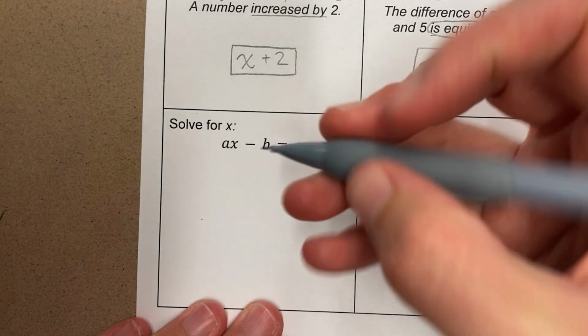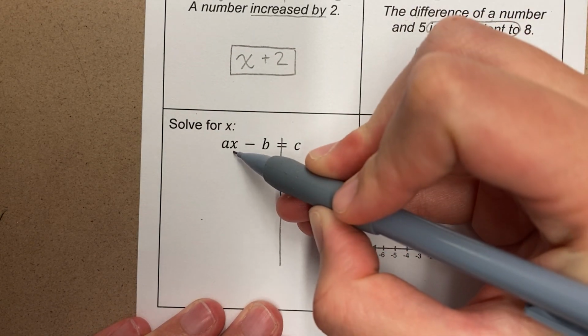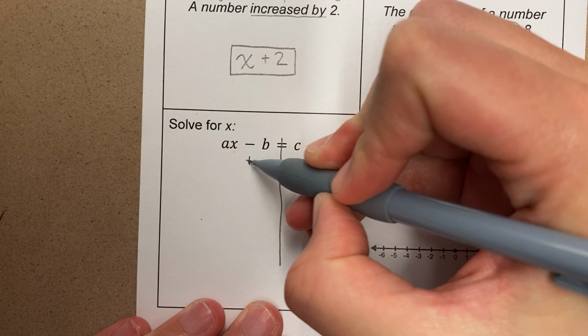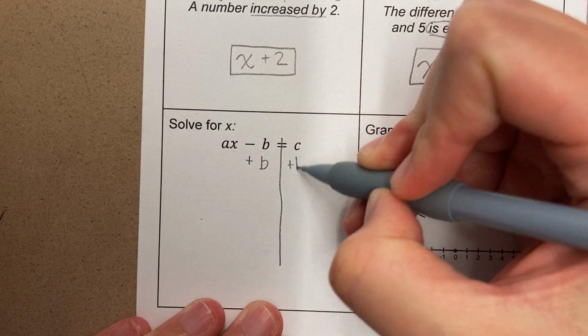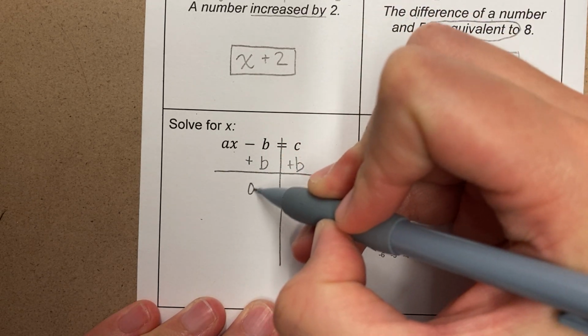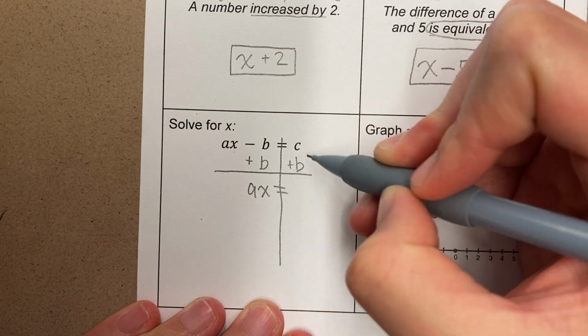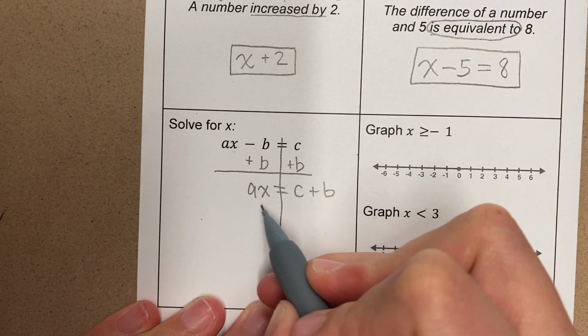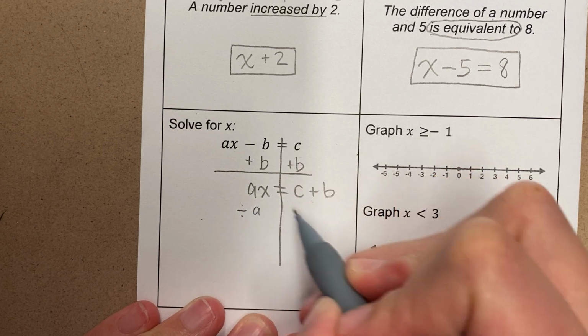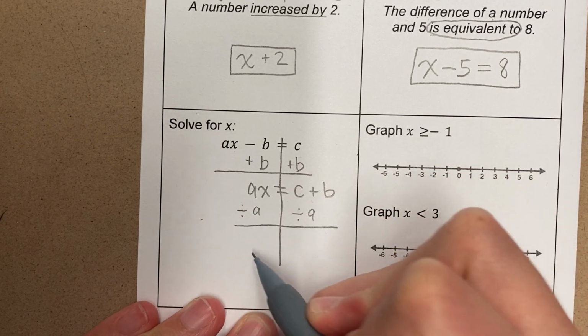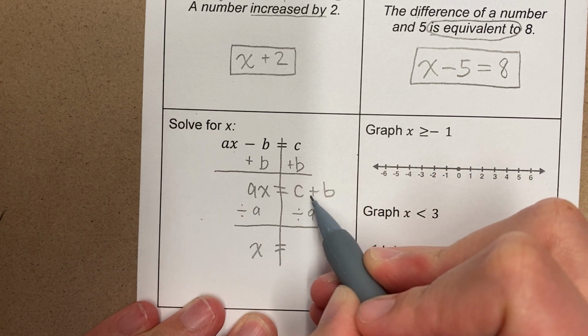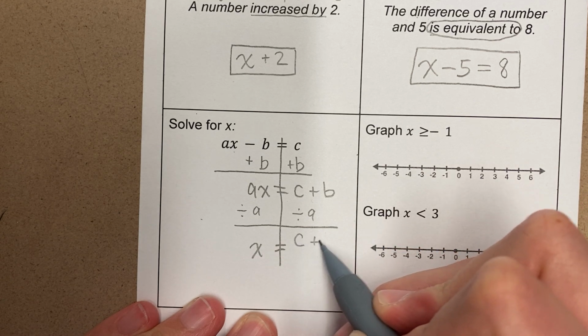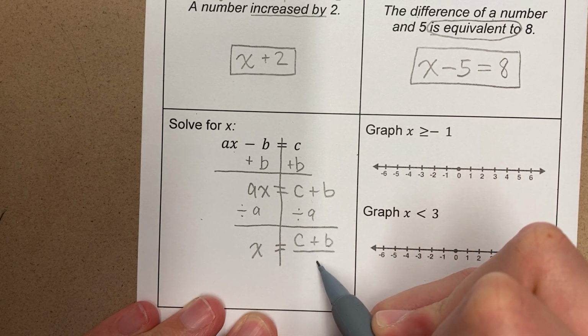This says solve for x. So I'm going to draw a line. I want x by itself. I'm going to start by, right, I deal with addition and subtraction first. I'm going to get rid of the b. This is a times x equals c plus b. Now I need x being multiplied by a, so I'm going to go ahead and divide by a. I get x equals, okay, now I want the c plus b to happen first, so I'm going to do c plus b divided by a.